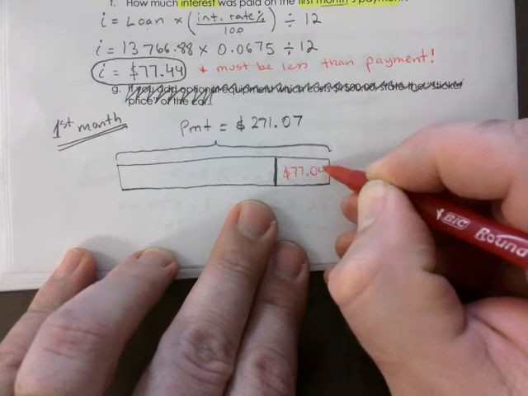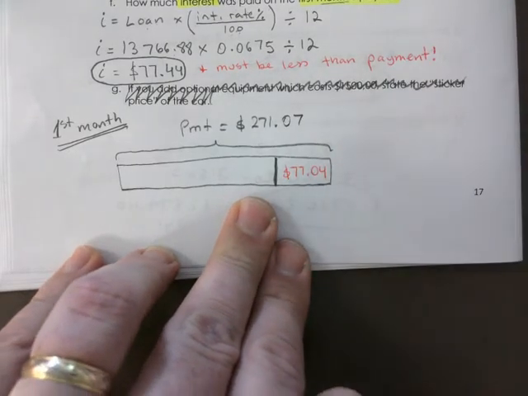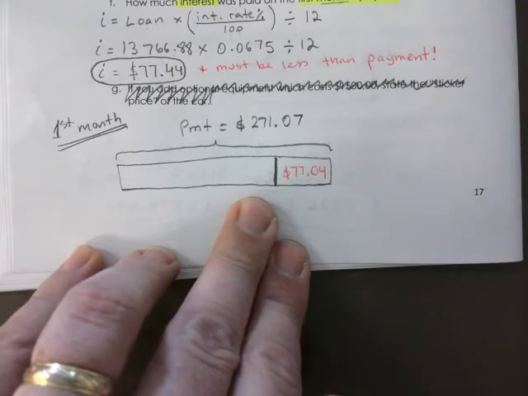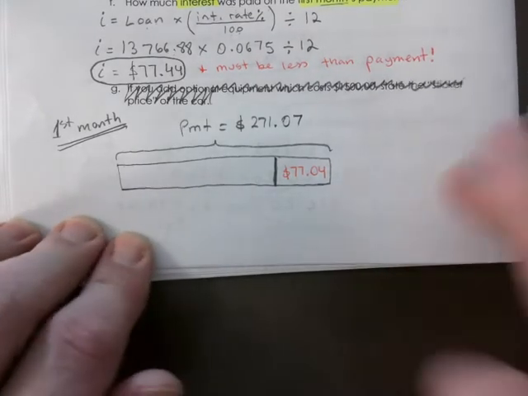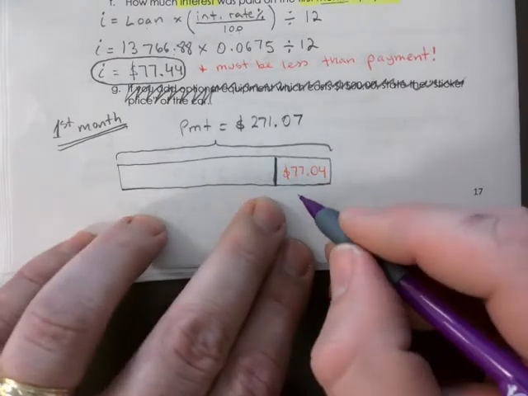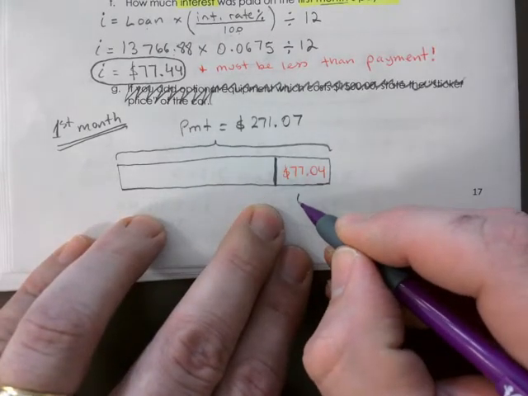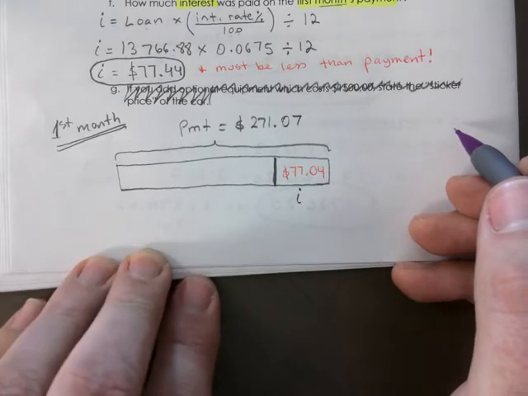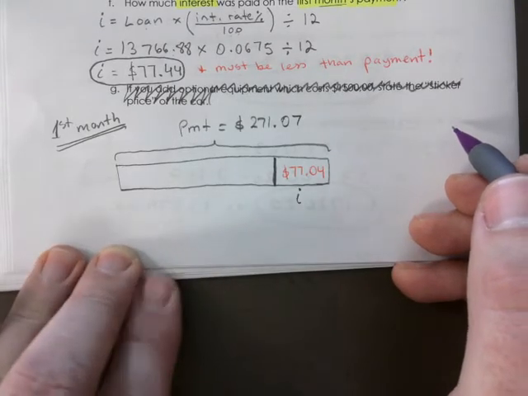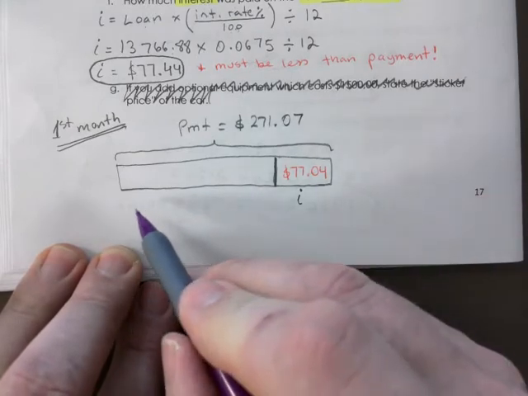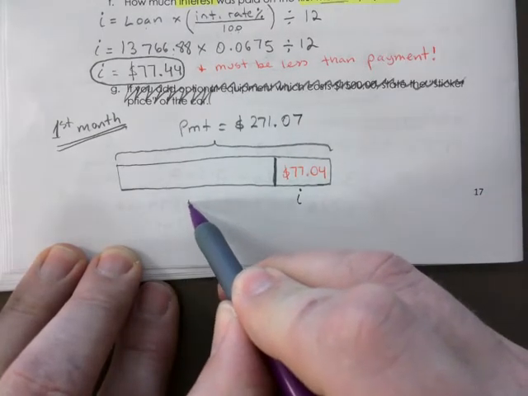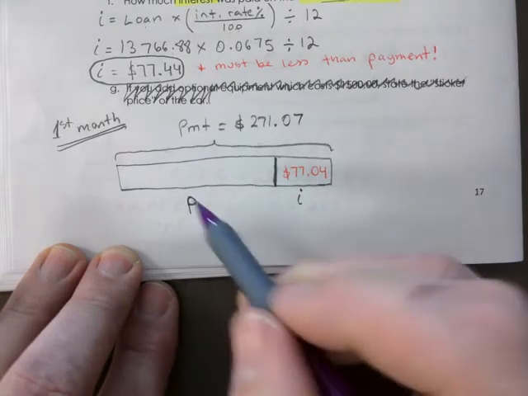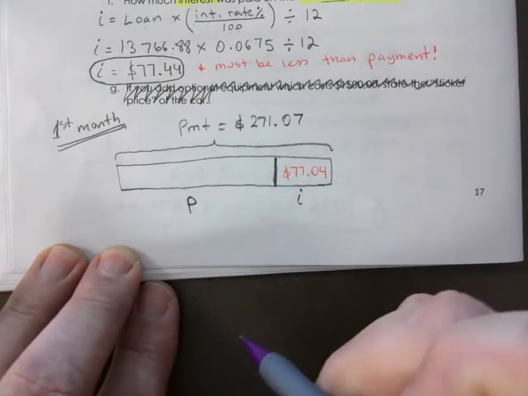Because every month the bank takes a little bit from your payment, and that's their profit. Put down right under it that this is lowercase i. This is lowercase p, which is the small principal, right? This goes towards the loan.